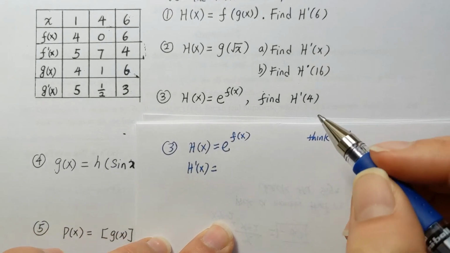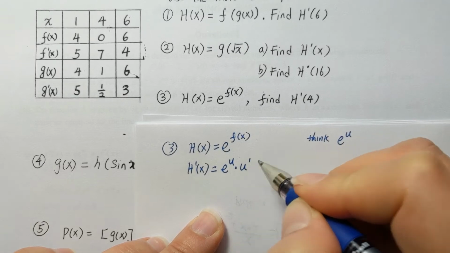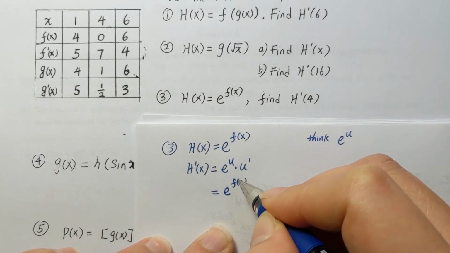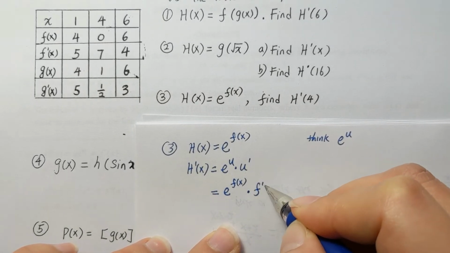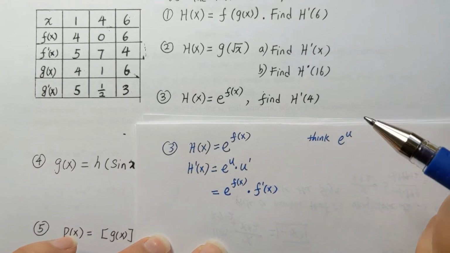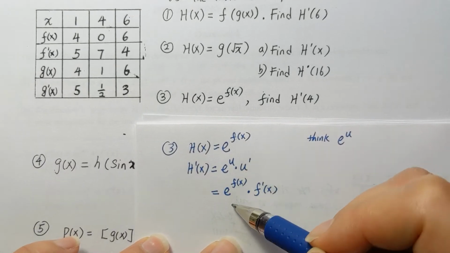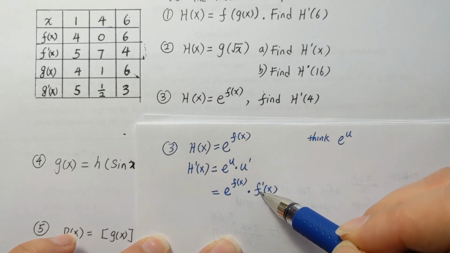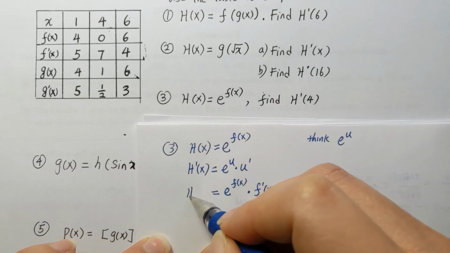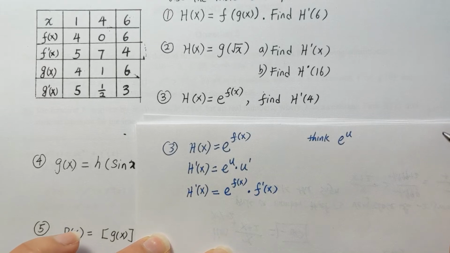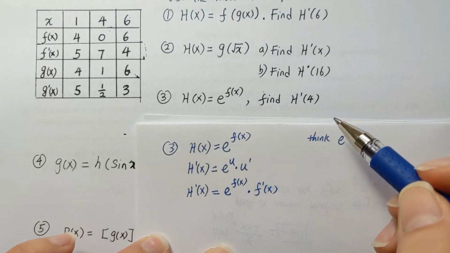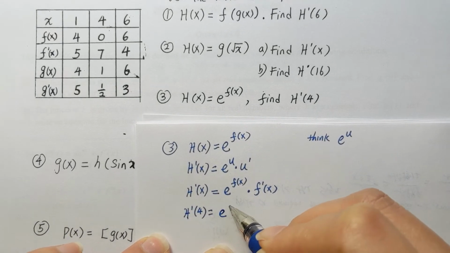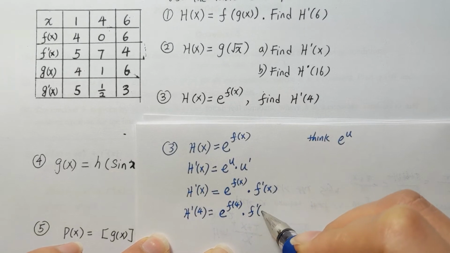The derivative of e to the u will be e to the u times u prime. In this case, you get e to the f of x. F of x is the u, and then you times f prime. So you match, u is f. So e to the u times u prime becomes e to the f of x times f prime. Now we finished finding the general derivative. Now we're going to substitute x equal 4. So you get h prime of 4 equal to e to the f of 4 times f prime of 4.